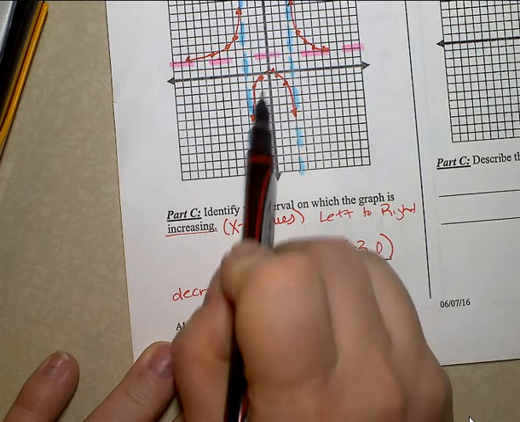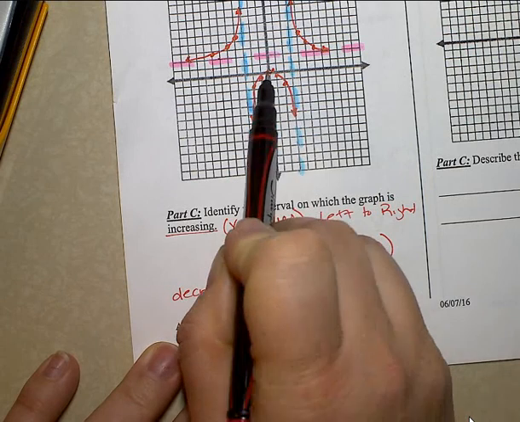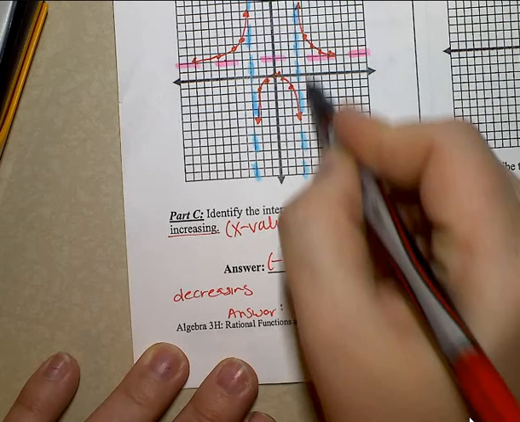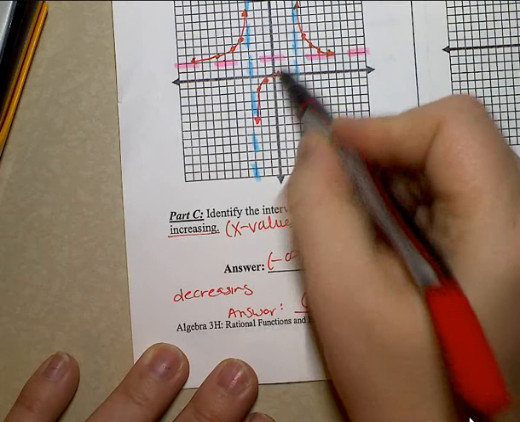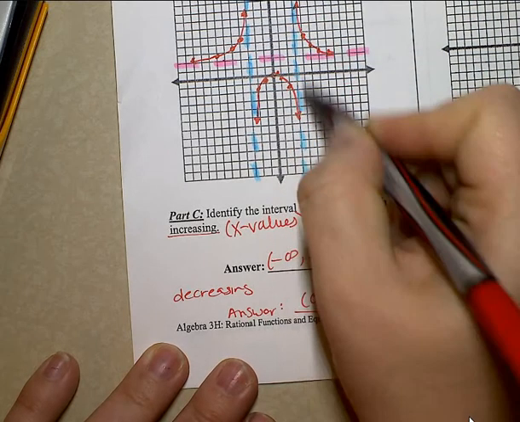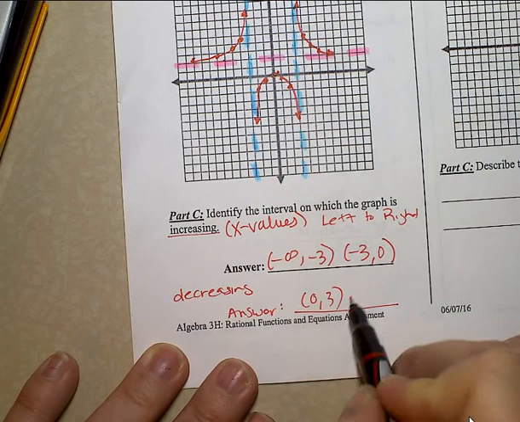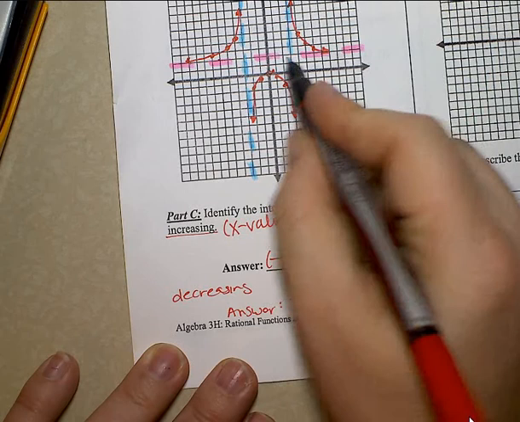After 0, we begin to go downward. So we're decreasing from 0 down to the x value of 3. We jump over this dotted line, this vertical asymptote. We start again on the right-hand side here. Your third section starts at 3, and it goes to an x value of +infinity.